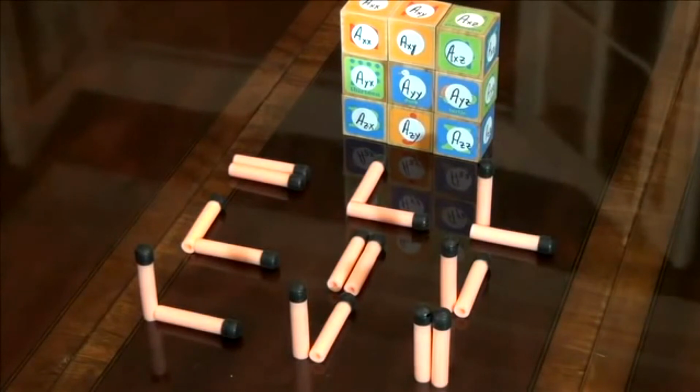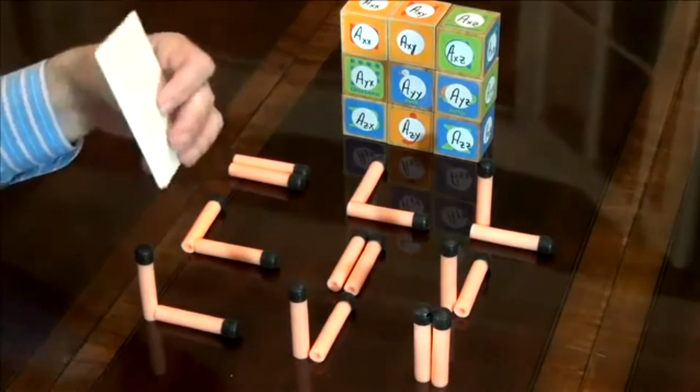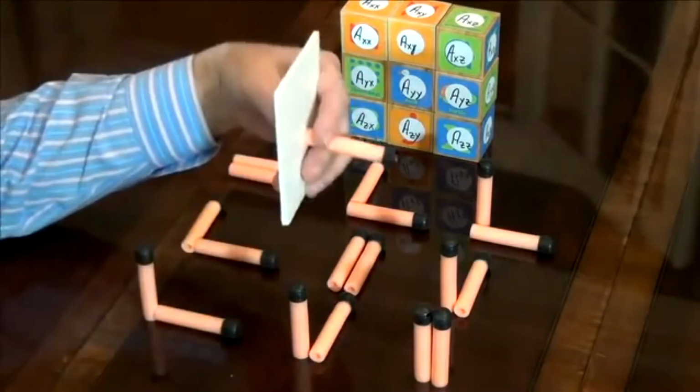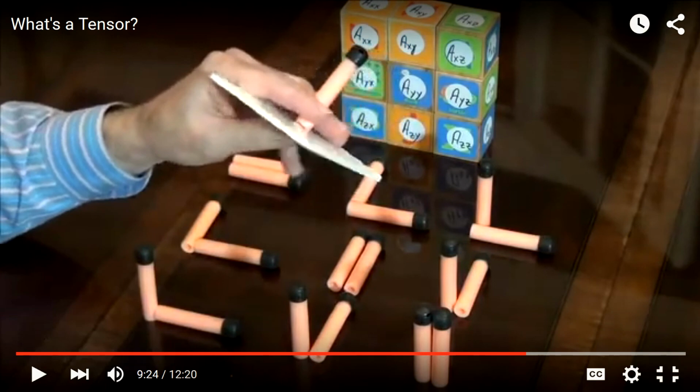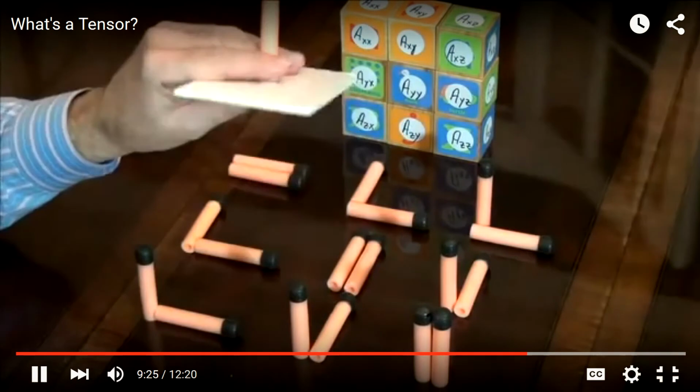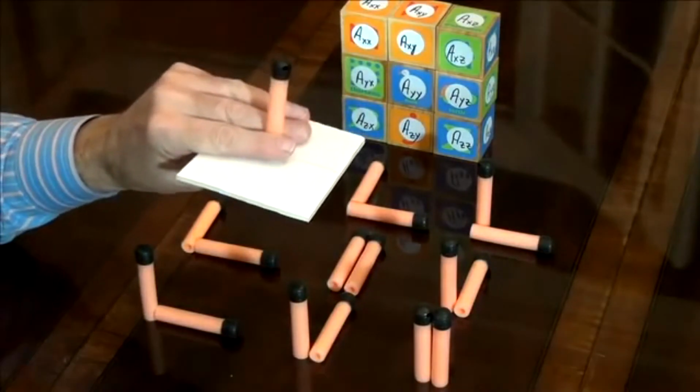Inside that object, you can imagine surfaces whose area vectors point in the x, in a 3D cube, so you have x, y, and z surface areas, or in the y, or in the z direction.